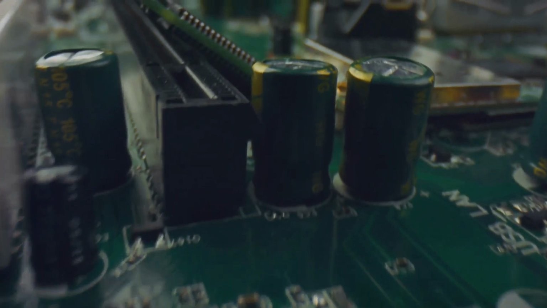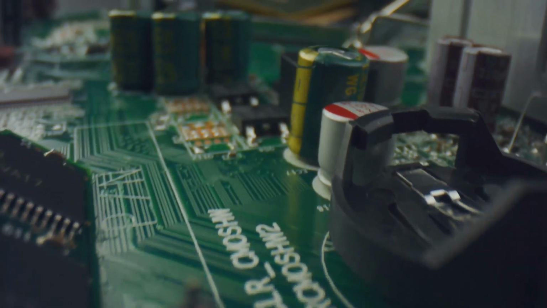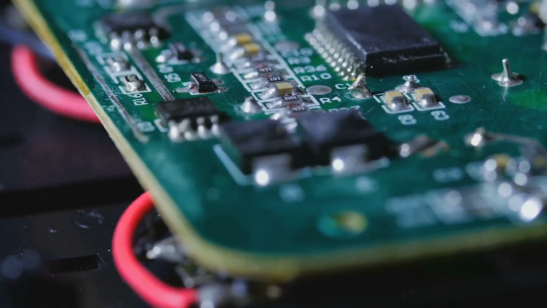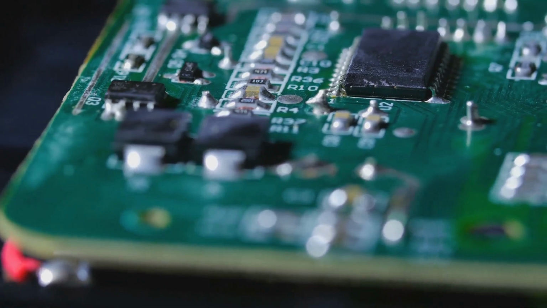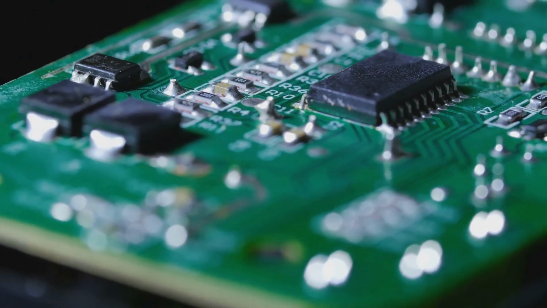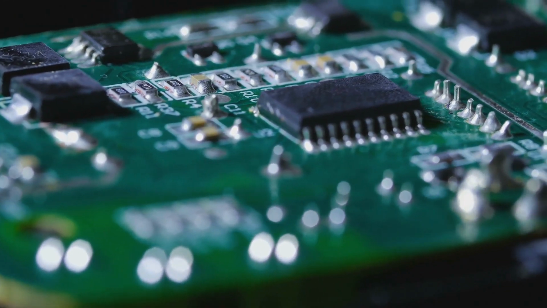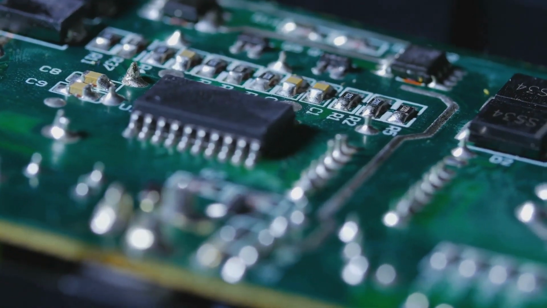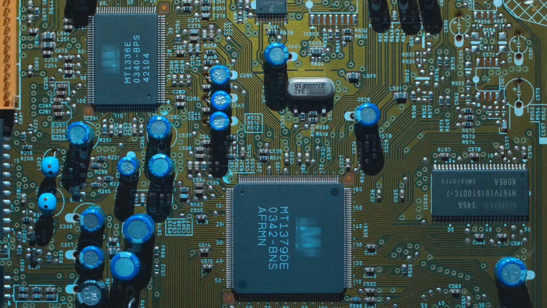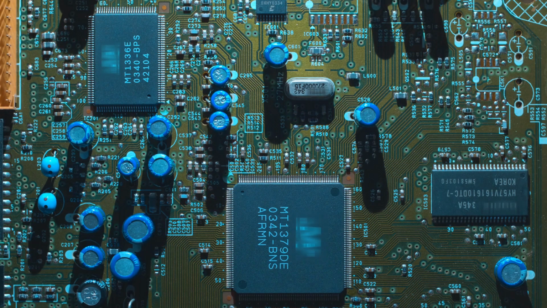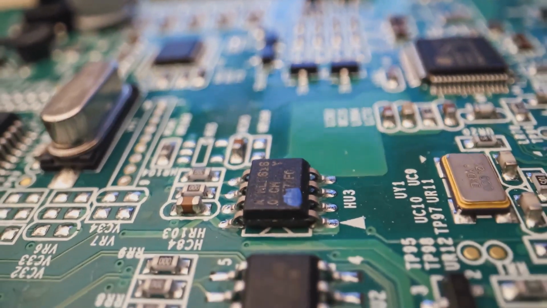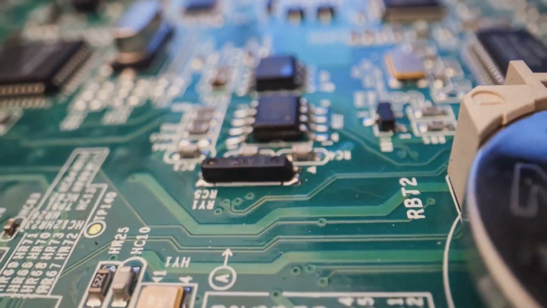For sensitive circuits, using metal enclosures or shielding cans can prevent radiated EMI. Grounded shields act as Faraday cages, containing noise inside and blocking external interference. Ferrite beads act as frequency-dependent resistors, absorbing high-frequency noise while allowing DC and low-frequency signals to pass.